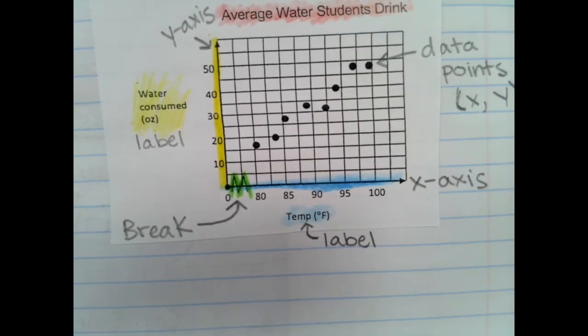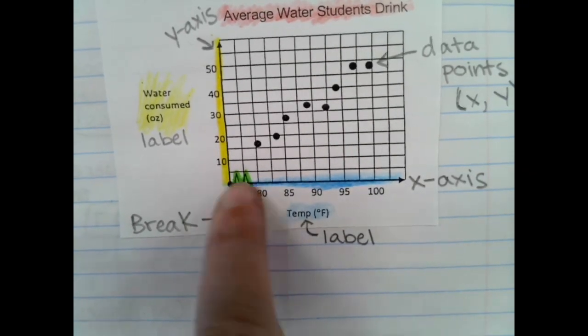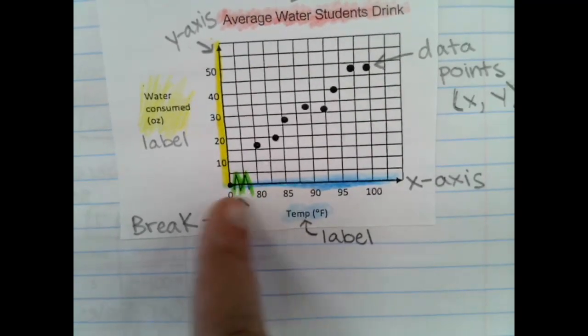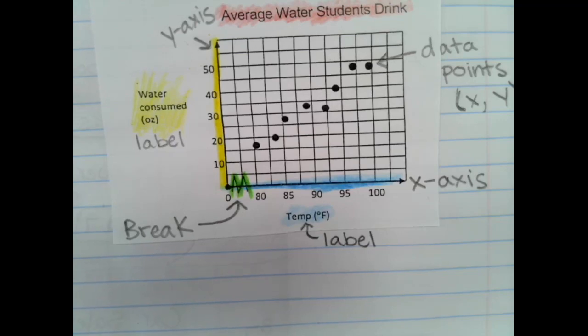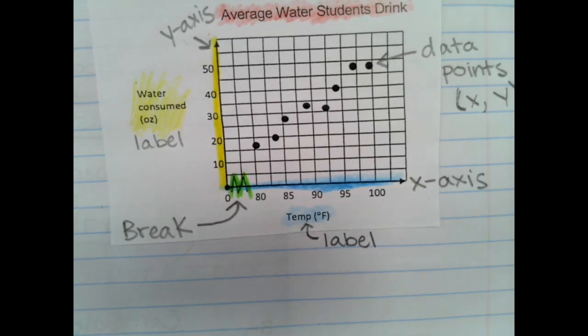No, so this break jumps because maybe we didn't have any data up until 80 degrees. And if we didn't have any data, if we were going to count by 5s from 0 to 100, we would have a bunch of lines that would have no data. It would just be a blank part of the graph. So we use that break when we jump from 0 to the first number.